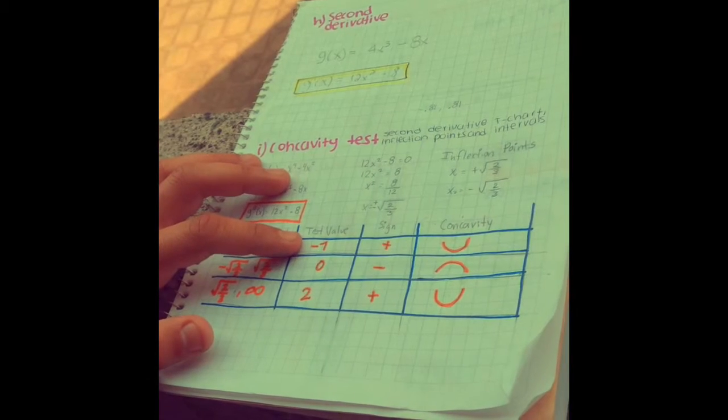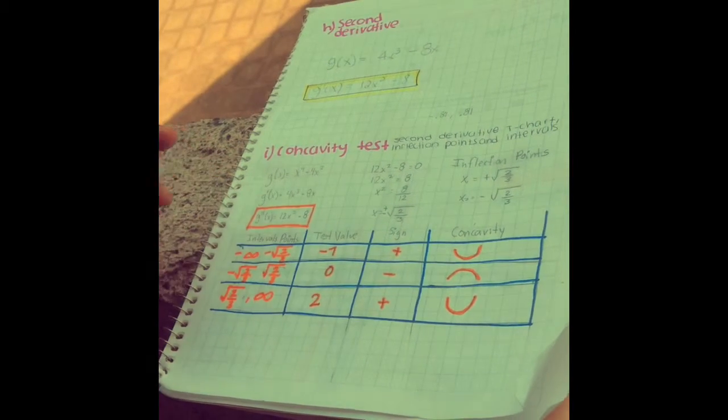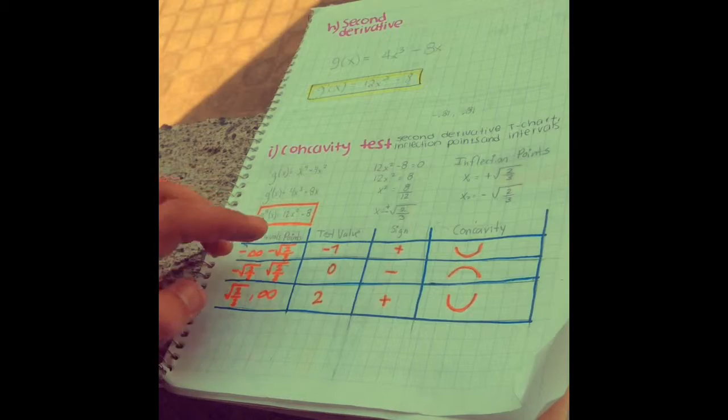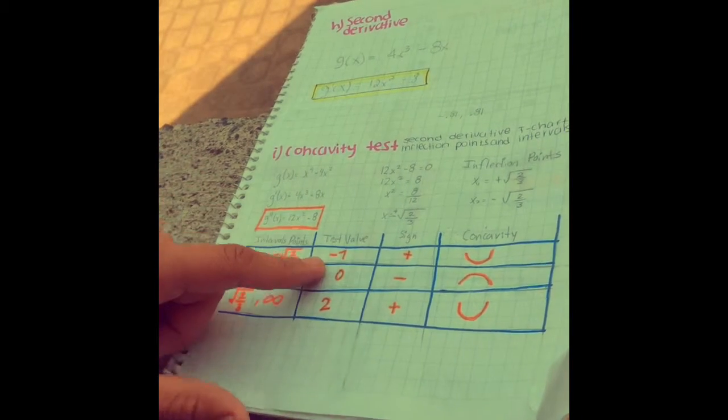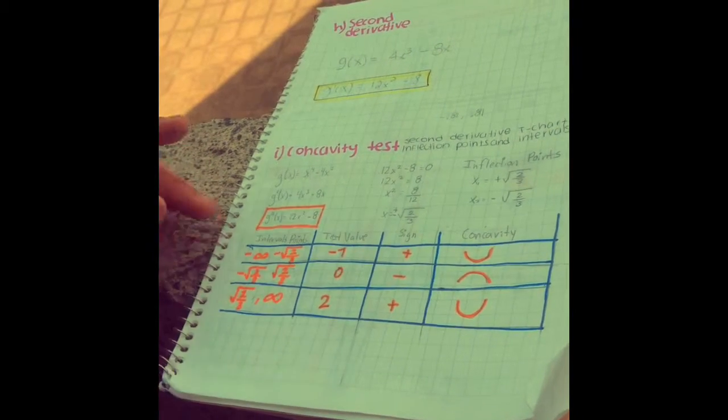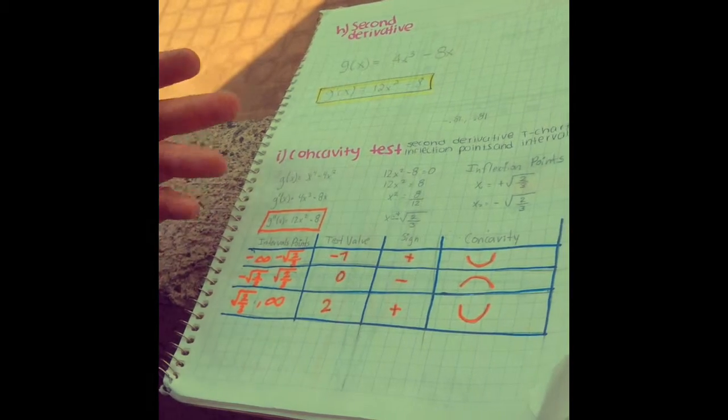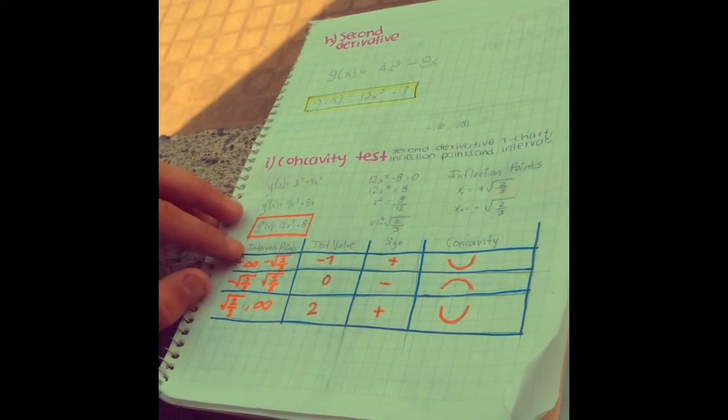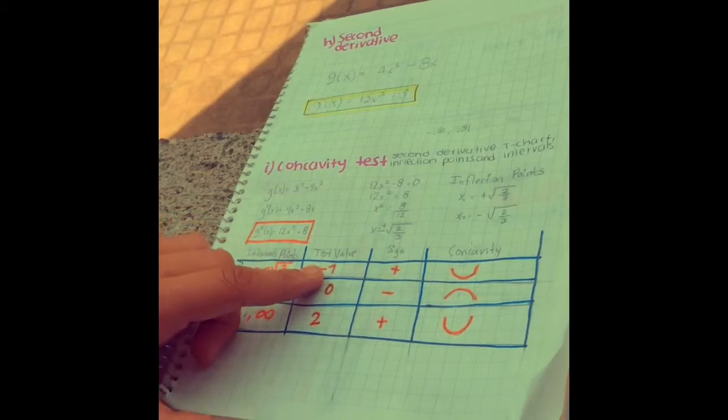To find the test value, you have to find a number between these 2 points, and I get minus 1, and you will do the same for the other intervals.